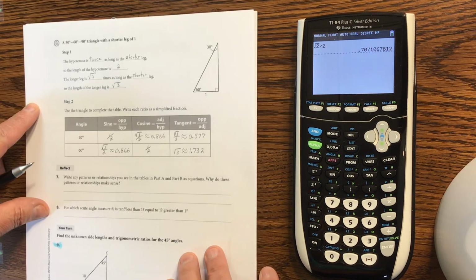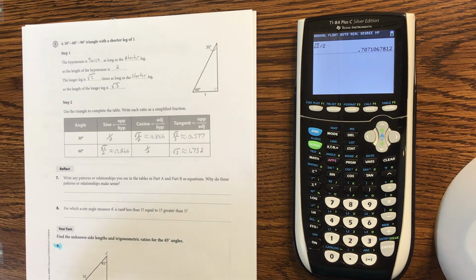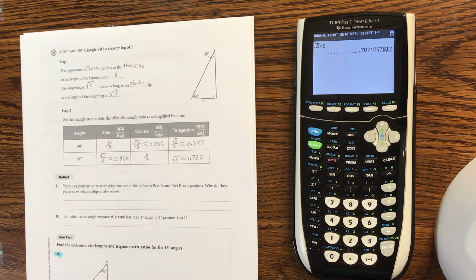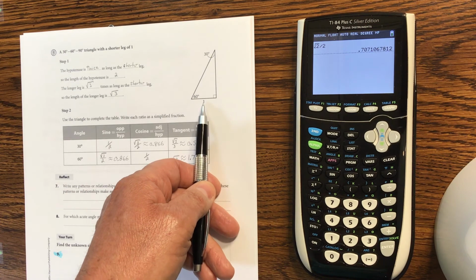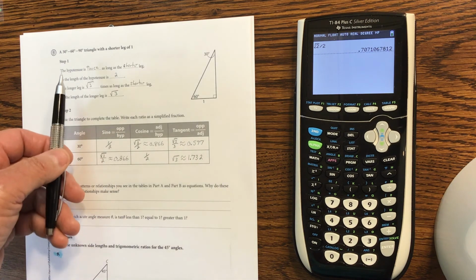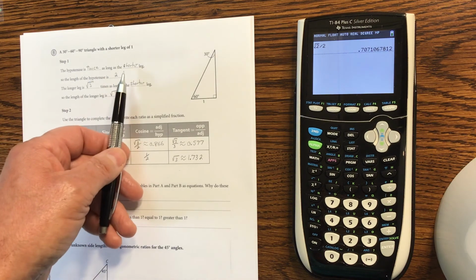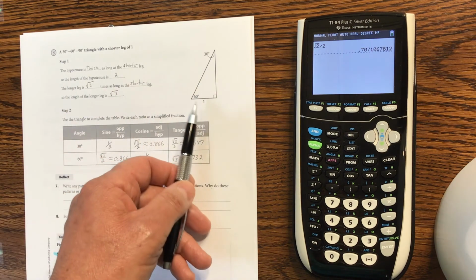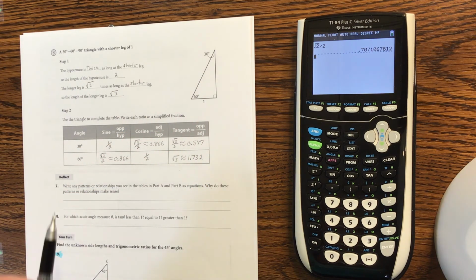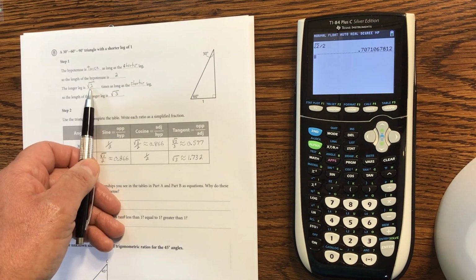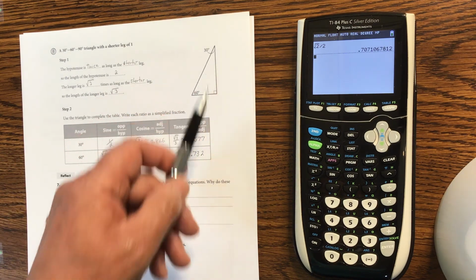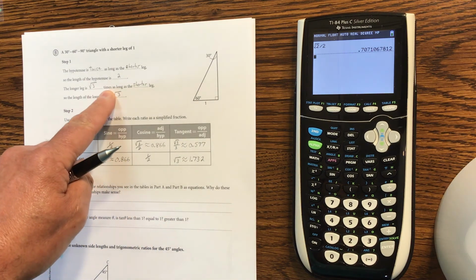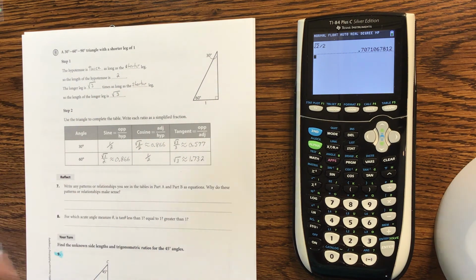Some other information. Letter B. Again, this is a special one where it's 30, 60, 90. We see that one side is a length of 1. Again, the hypotenuse is twice as long as the shorter leg. This is the shorter leg, so the hypotenuse is 2. You can figure that out. The longer side is radical 3, and it's radical 3 times as long as the shorter leg. I'll throw all that information at you. You can apply that if you like.